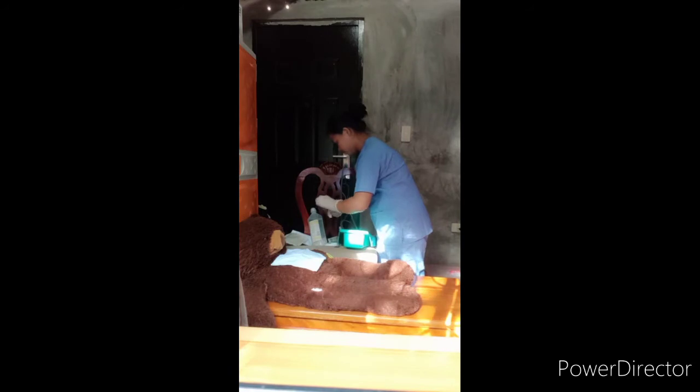Okay. And then next, let's open the pack of water-soluble lubricant if necessary and apply to the catheter. And then next, let's apply sterile gloves properly. And then next, let's pick up the suction catheter with the dominant hand and pick up the connecting tubing with the non-dominant hand. So, secure the catheter to the tubing.